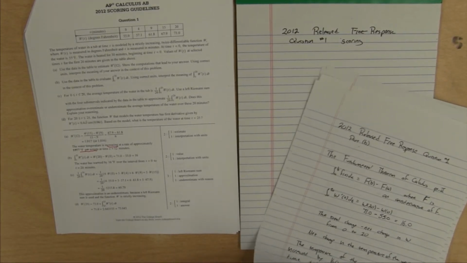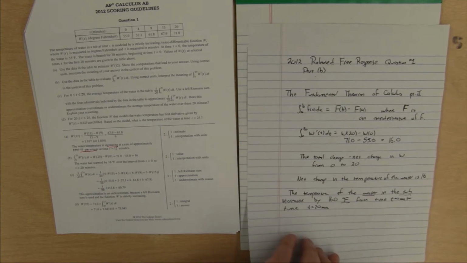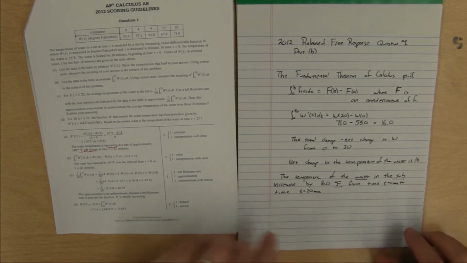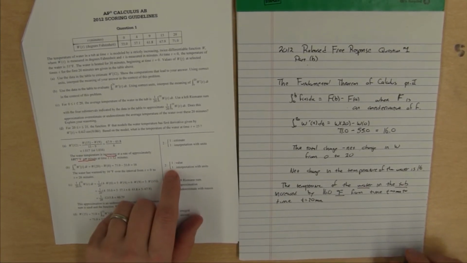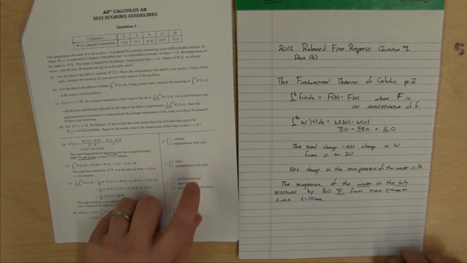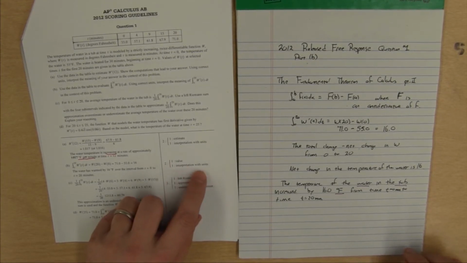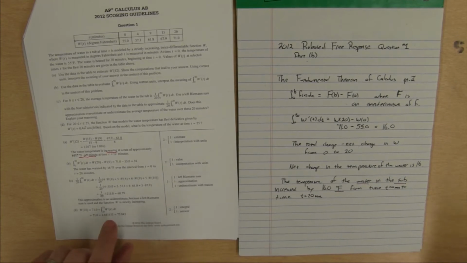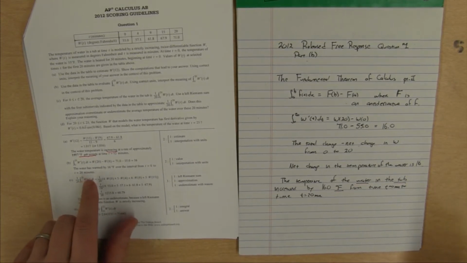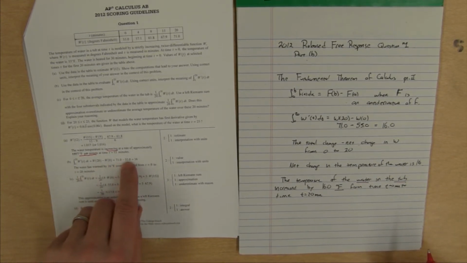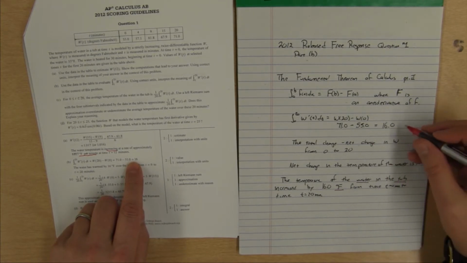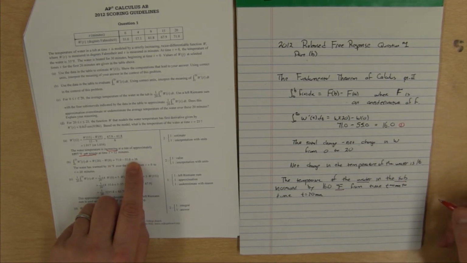Part 2, part B actually, sorry, these are letters, part B. So now part B is worth 2 points. I get 1 point for getting the value and 1 point for getting the interpretation with units, same thing as up there. So the correct answer for the value is 16. Well, we got 16, so that's right, that's 1 point.